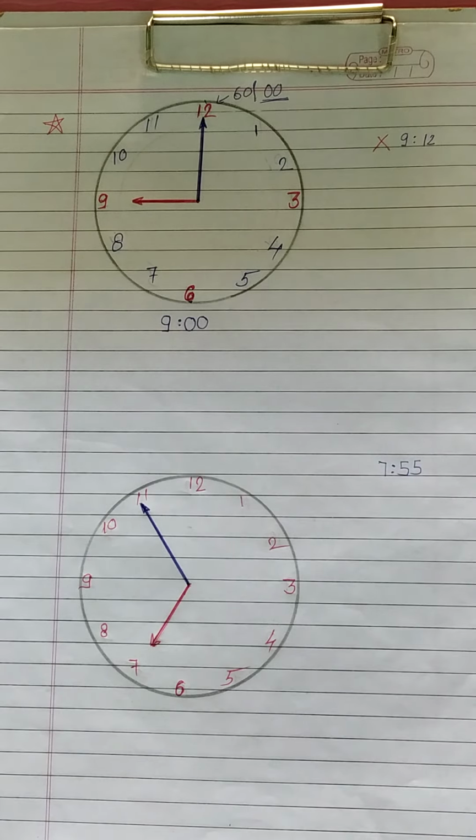No, it will be 7 o'clock. As you see, 5 minutes are left and it's not pointing at exactly 7, it's pointing here. So it means it is 6:55. And again, star up this question.